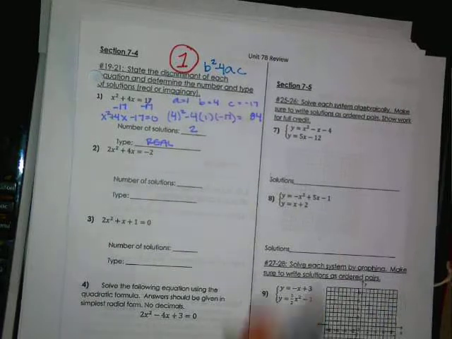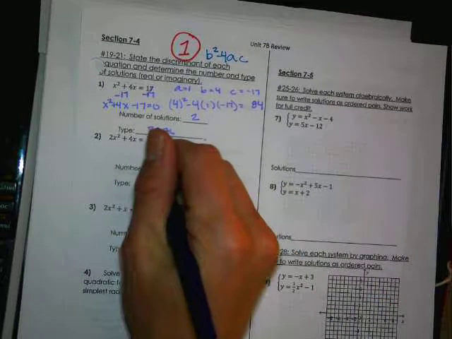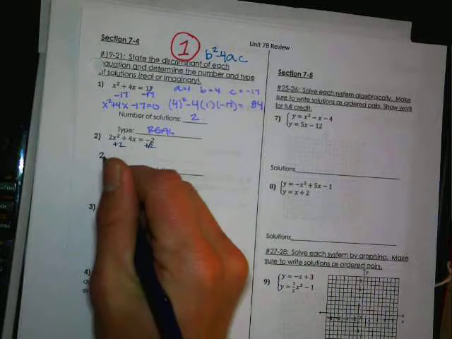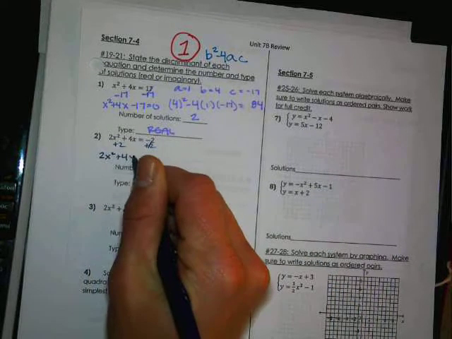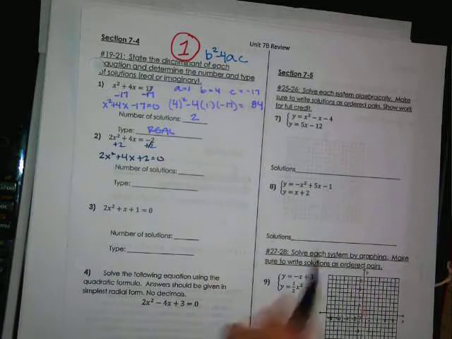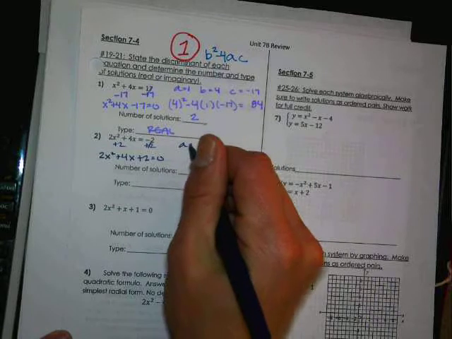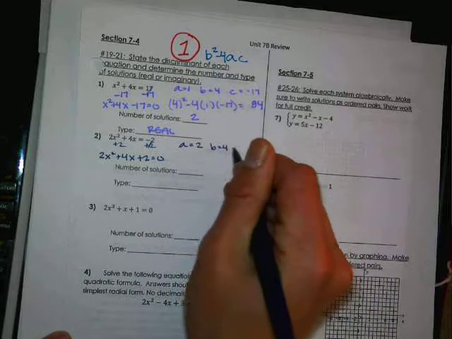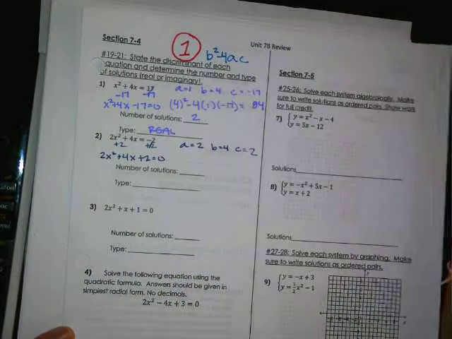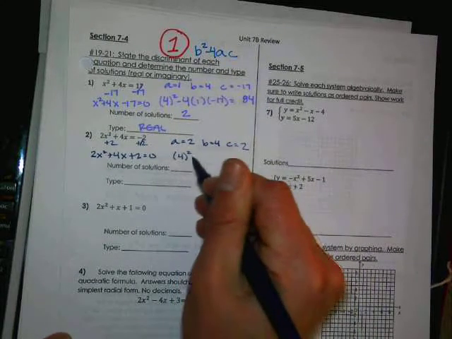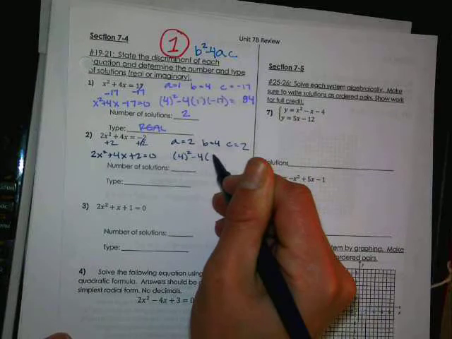Okay, number 2. Same thing. You have to get it equal to 0, so I'm going to add the 2. So I have 2x squared plus 4x plus 2 equals 0. My a is 2, my b is 4, my c is 2. And I'm going to plug it in the discriminant: 4 squared minus 4 times 2 times 2.